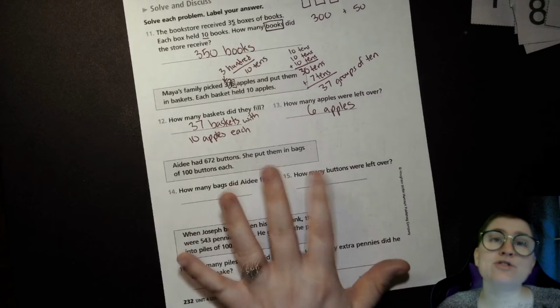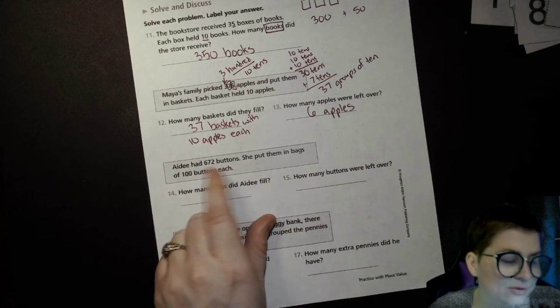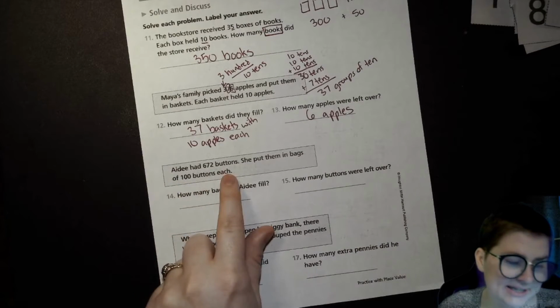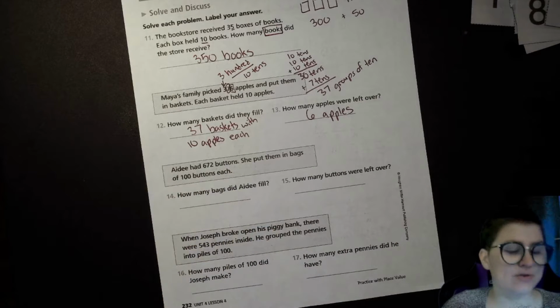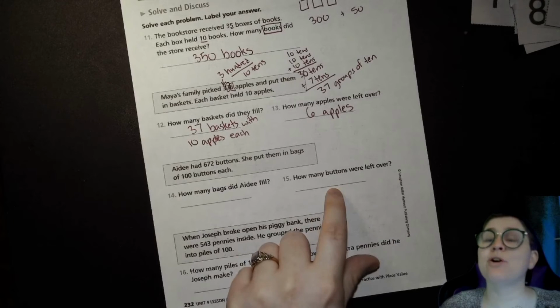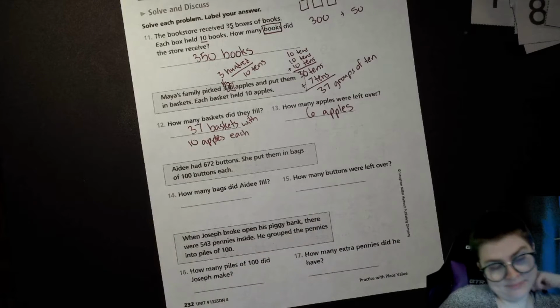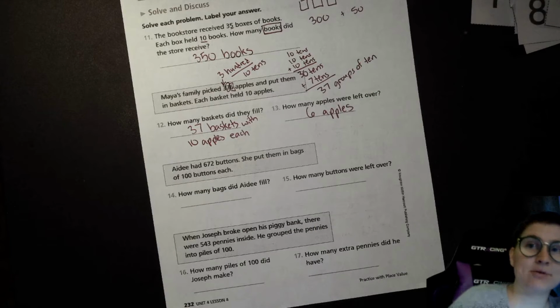If you're feeling all right, you can go ahead and try this one. Eddie had 672 buttons. She put them in bags of 100 buttons each. How many bags did she fill, like all the way to 100? And then how many buttons were left over that could go into the next bag when she gets more? Give it a shot. Okay, I'm gonna go for it now.